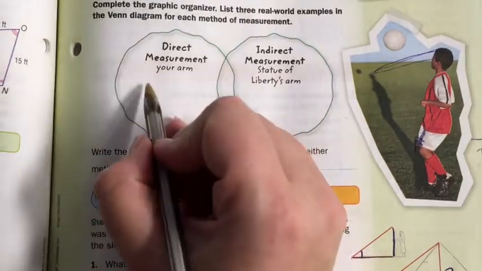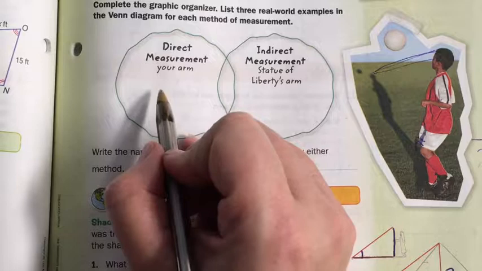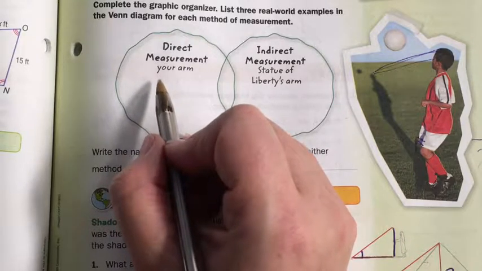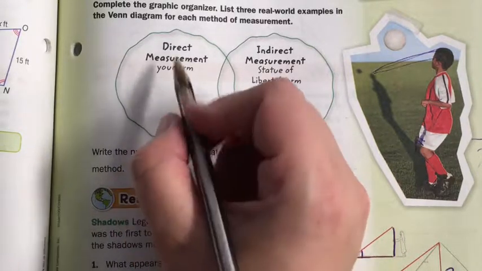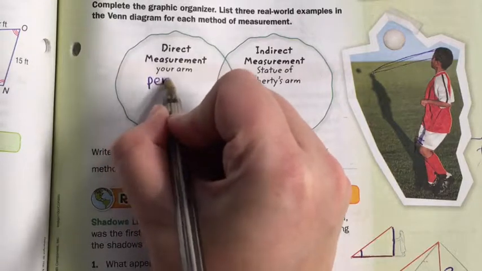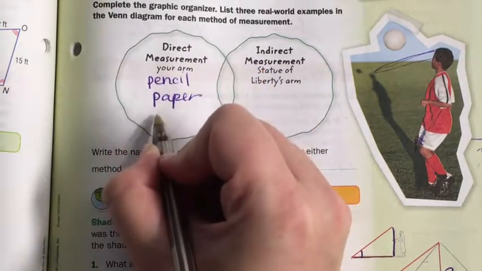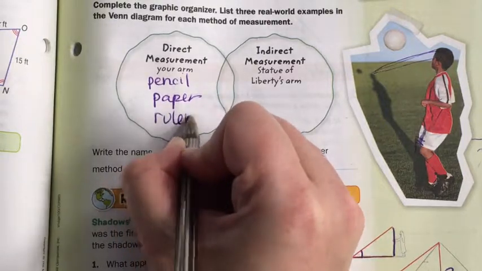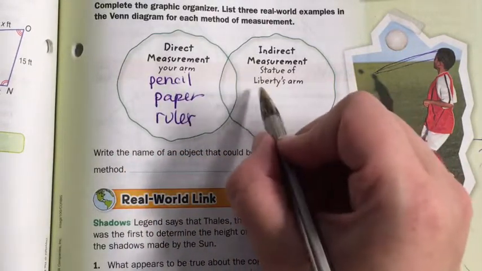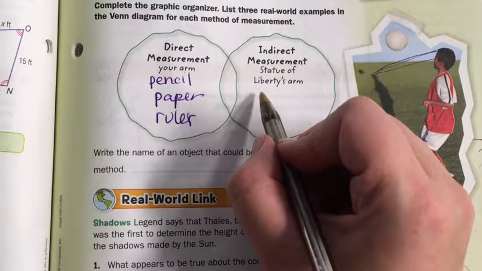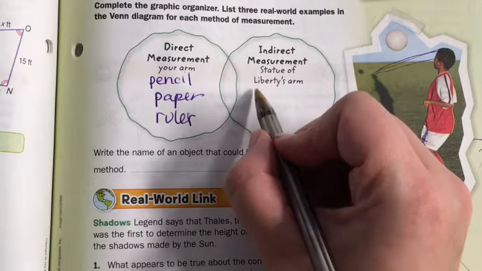So what's something else that you could measure really easily? A pencil, paper, maybe a ruler. That would be really easy to measure, right? And then what are things that would be too big or difficult to measure? The Eiffel Tower.